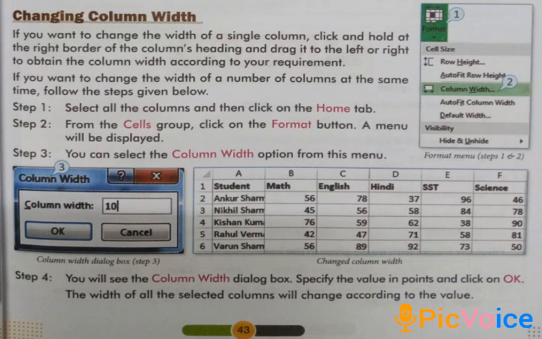Changing column width. If you want to change the width of a single column, click and hold at the right border of the column's heading and drag it to the left or right to obtain the column width according to your requirement.